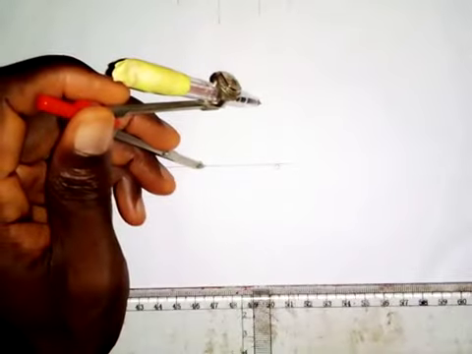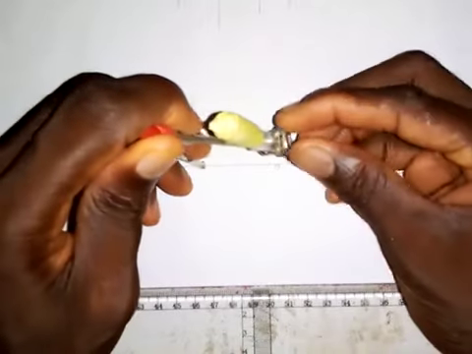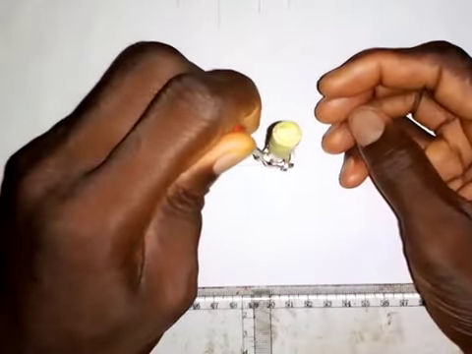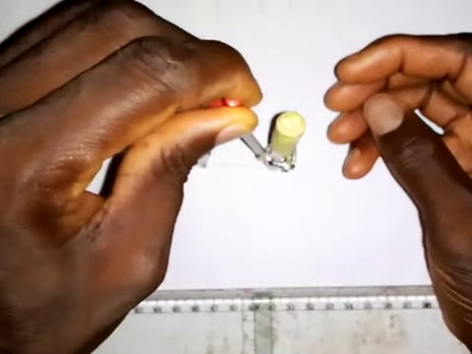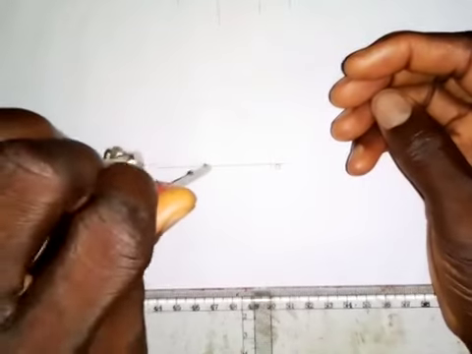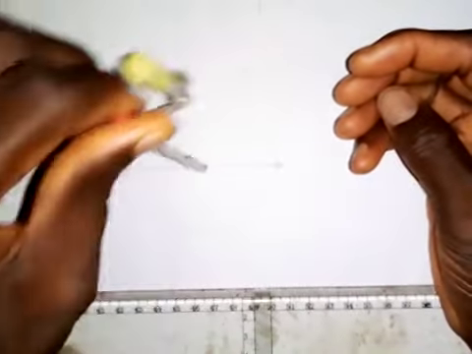Now the next thing I'm going to do is to construct a circle. I'll put the point of my compass at the midpoint, then draw a circle like this. Alright, so this is the circle.